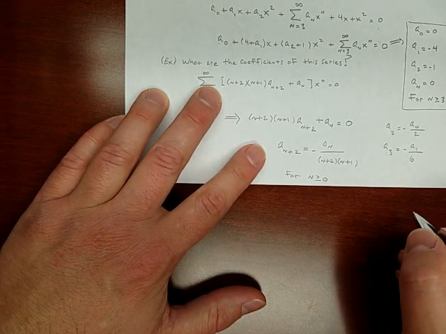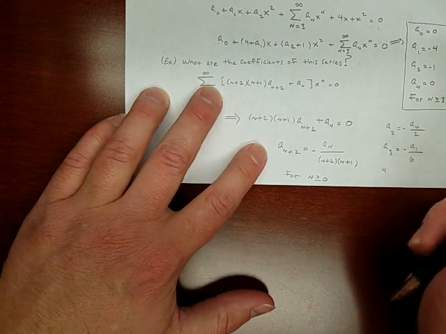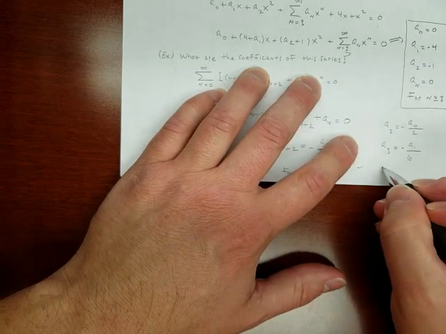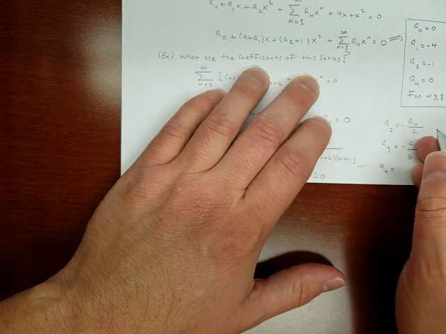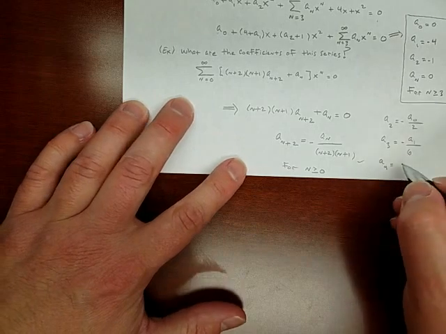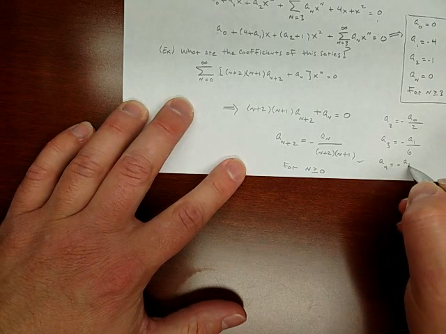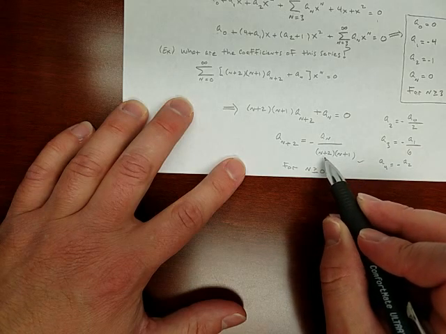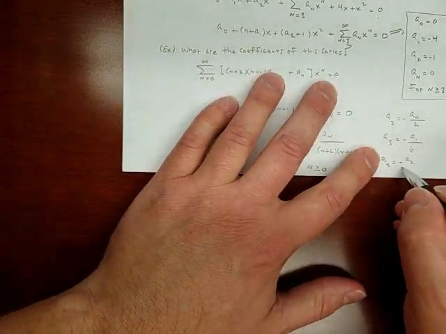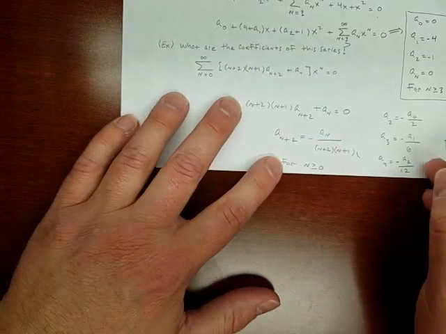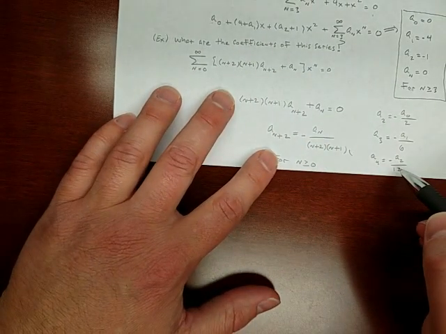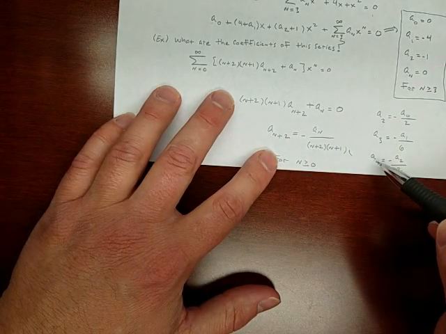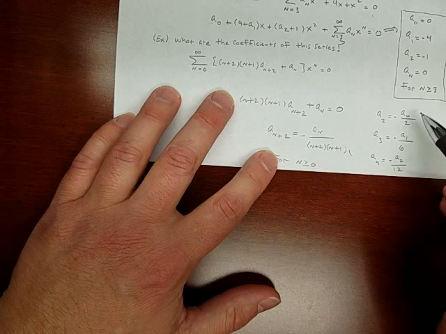Okay, and what's a 4? Well, you see how I'm using that by now. So it's going to be negative a2 over 4 times 3, so over 12. But it would really be my goal when I solve these to find all coefficients in terms of the first two.